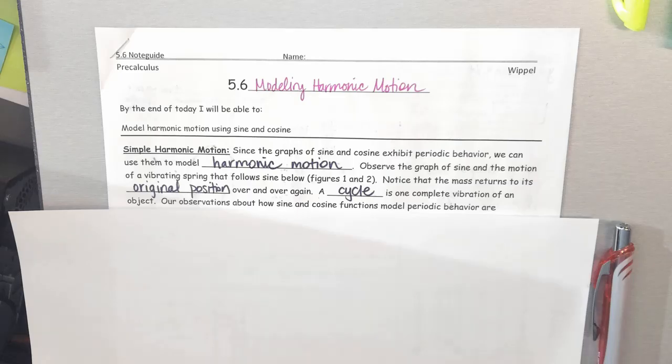And then we're going to be using some equations that are going to be very similar to what we're already using. There's just going to be one small difference.